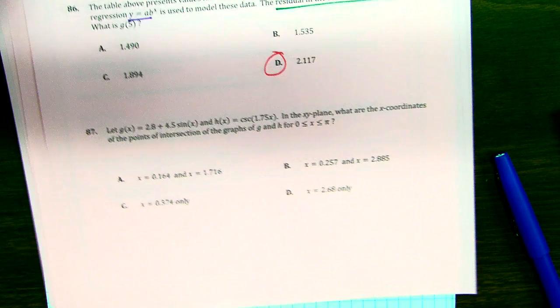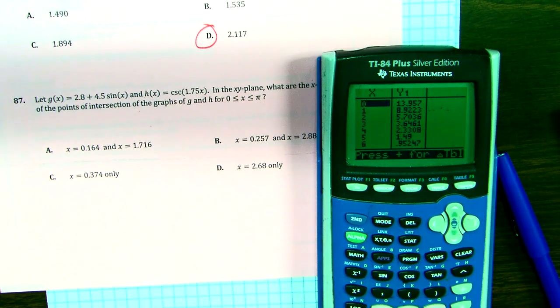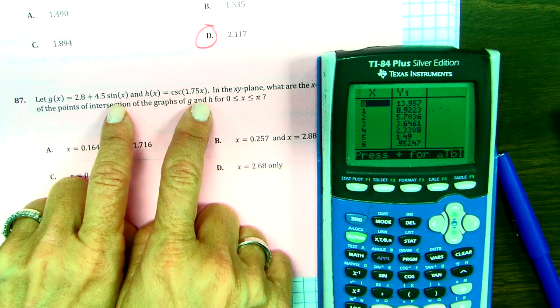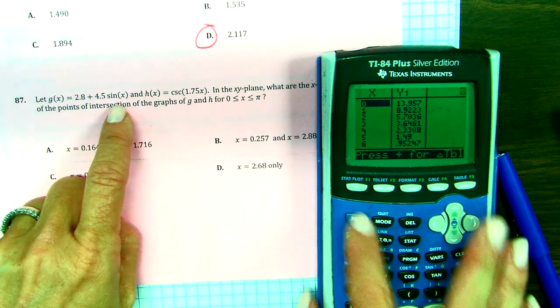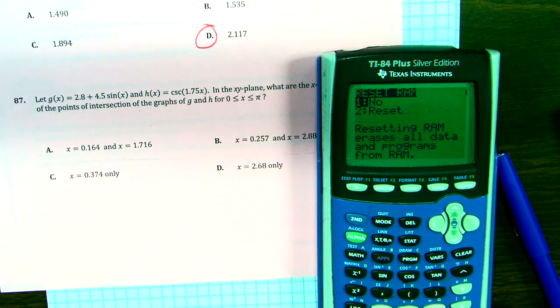But this is a great question because we had two of these in the non-calculator portion where we had to find the intersection, the X values of the intersection. We set them equal to each other to do it algebraically. Here we're going to use our calculator because it's weird decimals. It's not unit circle angles, okay? So I'm going to clear my RAM and I'm going to type them both into y equals. Now the first equation, pretty simple to type in.